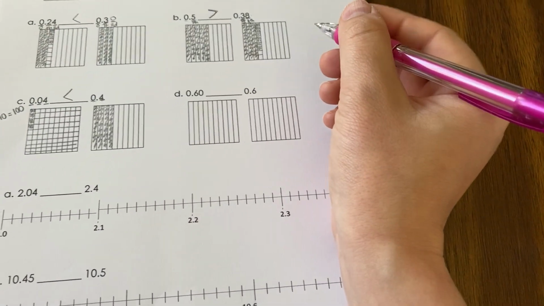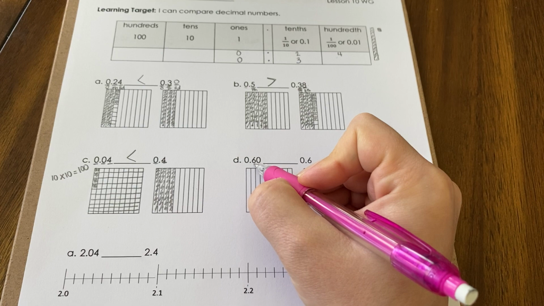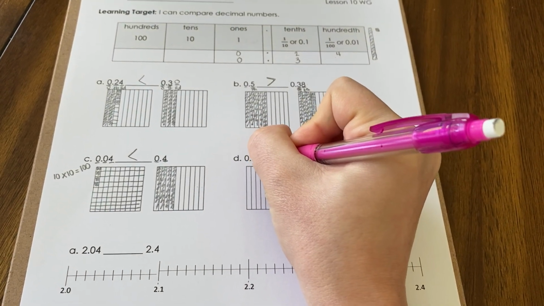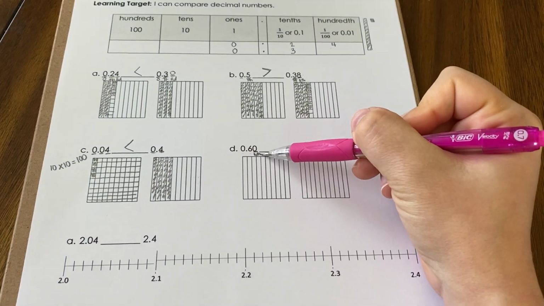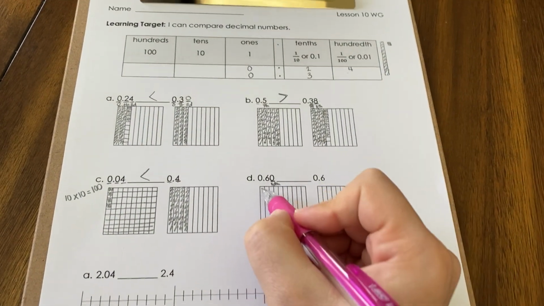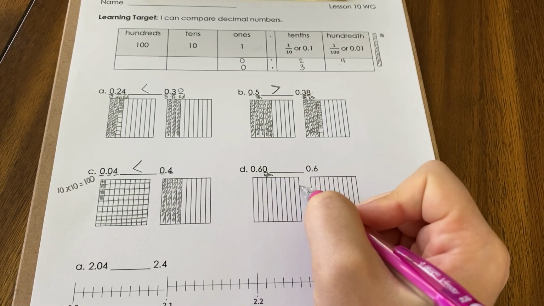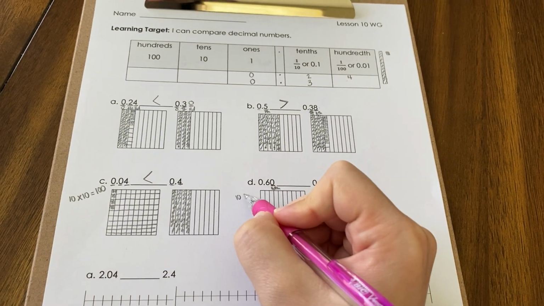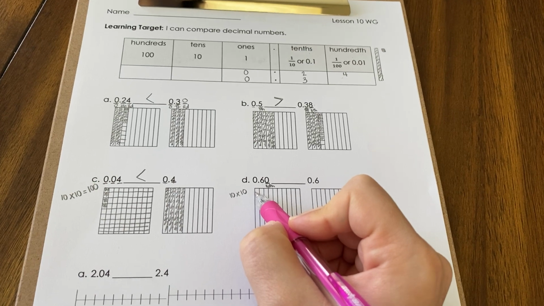And lastly, D. So here we have 60 hundredths because it's ending in the hundredths place. So we have 60 hundredths. So again, you can split your area model into hundredths. Remember, if we're in tenths, how much do we need to get to 100? 10 times 10. So I'm going to draw 10 more lines.